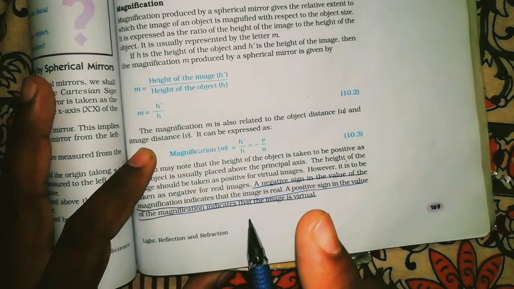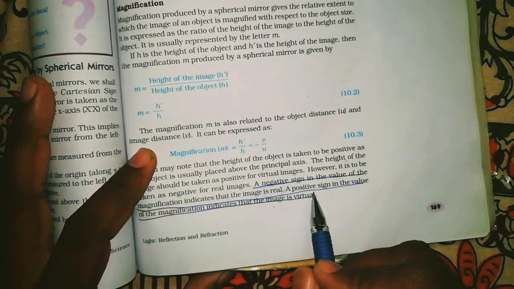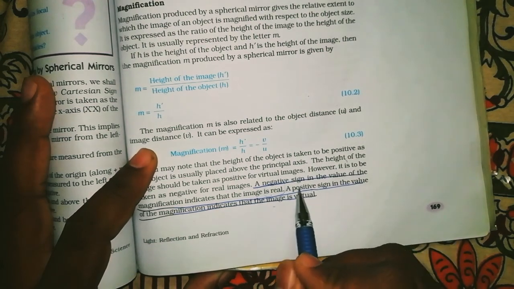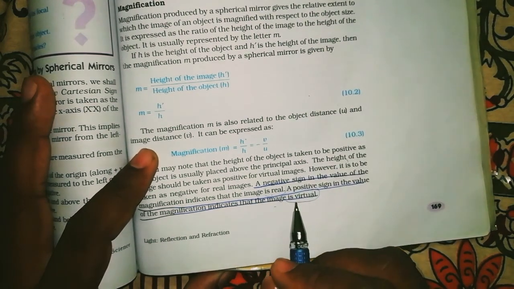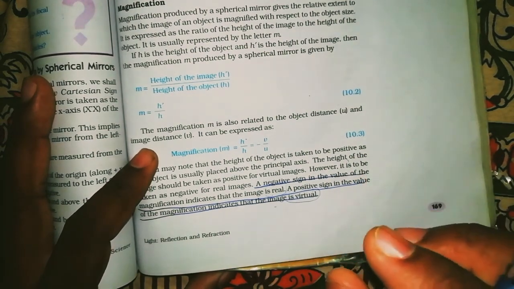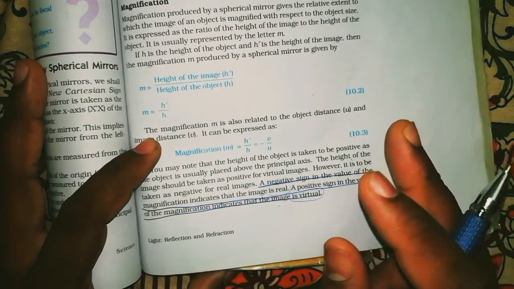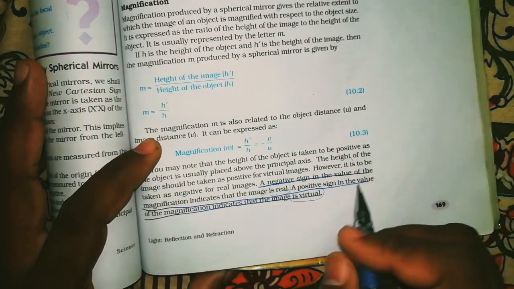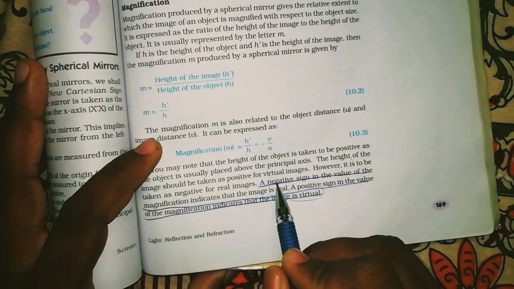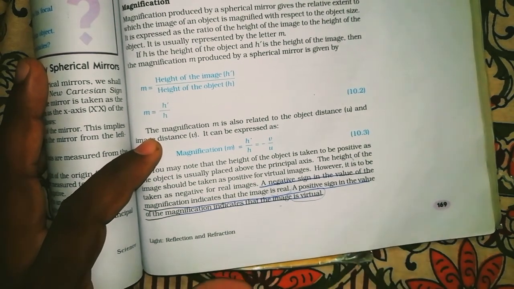So whenever minus comes, the image is always real, and when a positive sign comes, the image is always virtual. You should not forget this. Sorry, I didn't tell you before. These two things are very, very important.